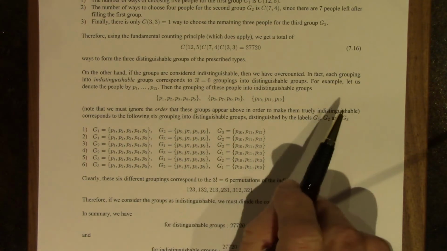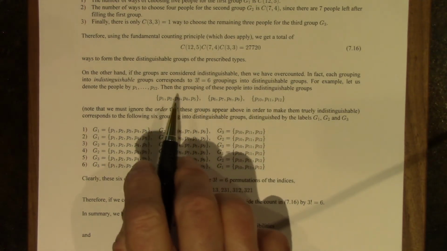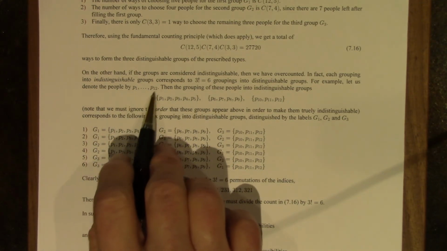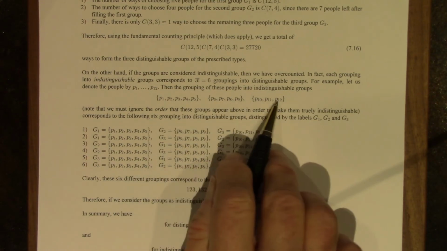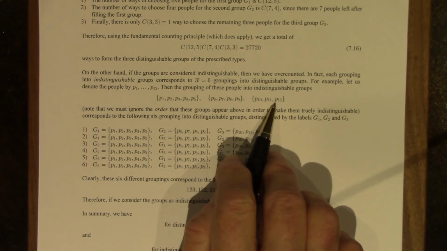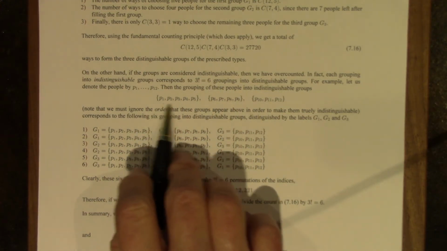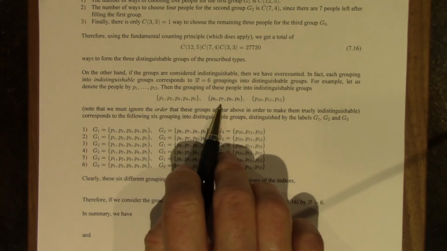And just to make that clear, here's an example. Suppose we identify the people as P1 through P12. This is one grouping into indistinguishable groups, so I didn't label these sets. P1 through P5, there's 5 of these, 4 here and 3 here.